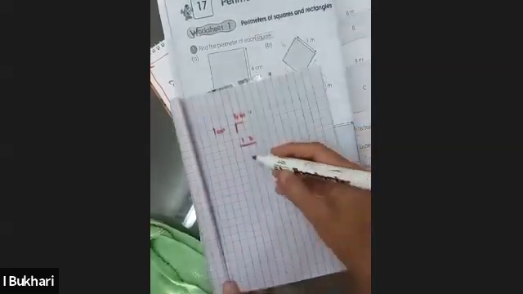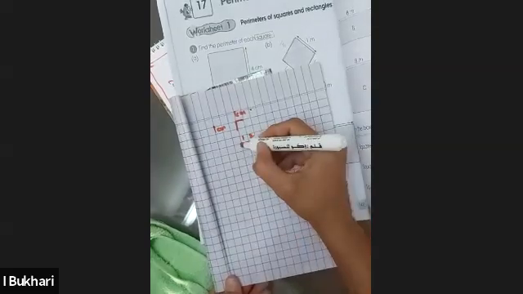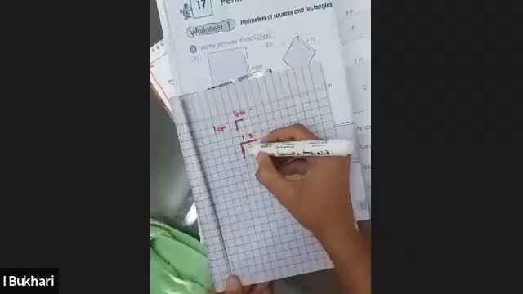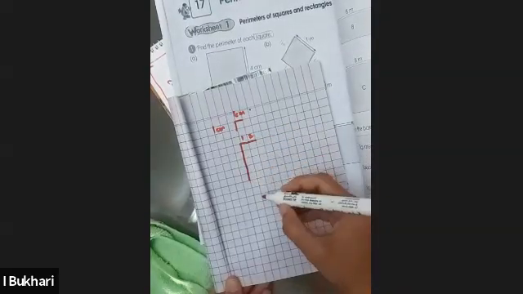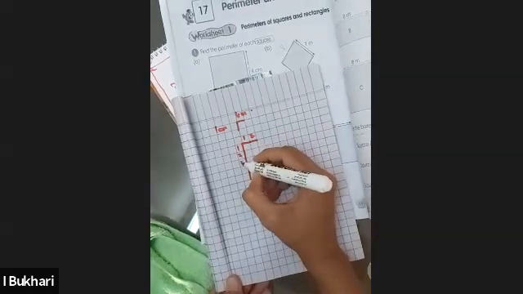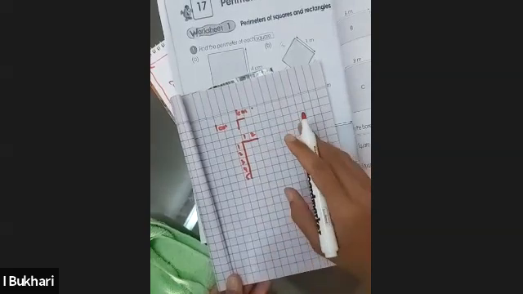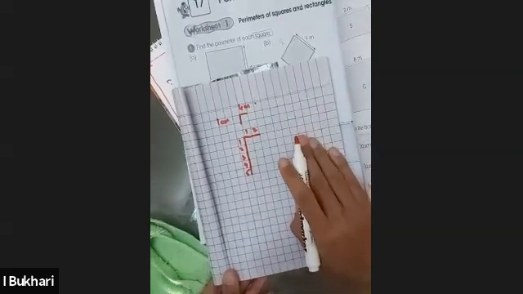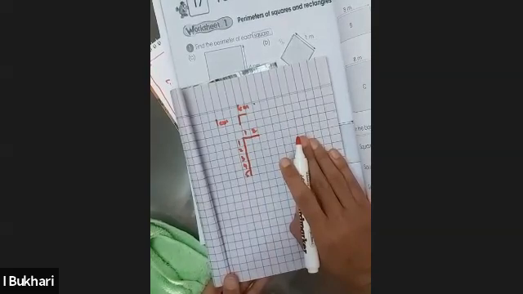Now the length is 5. So how much down should I go? 1, 5 times. Yes, 5 boxes. 1, 2, 3, 4, 5. Now, tell me, what are the properties of a rectangle? What is the property of a rectangle that we just discussed?